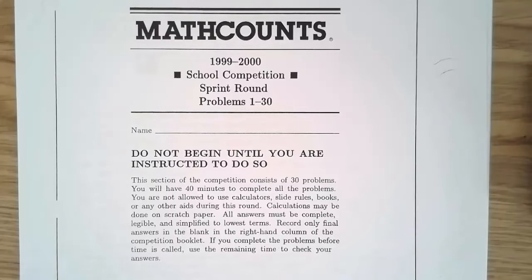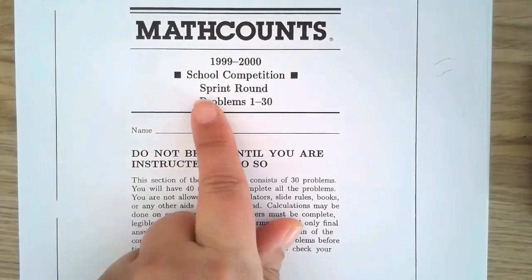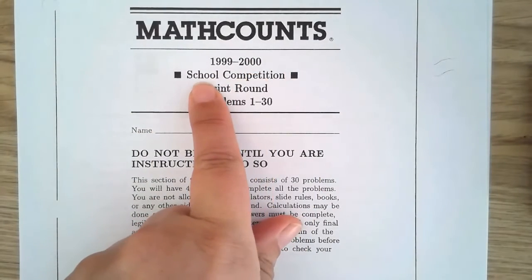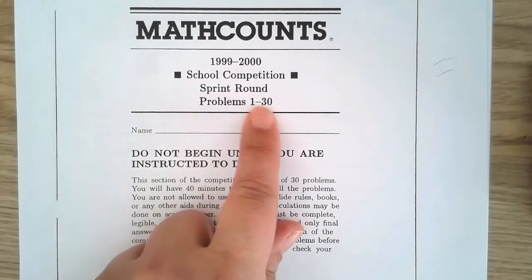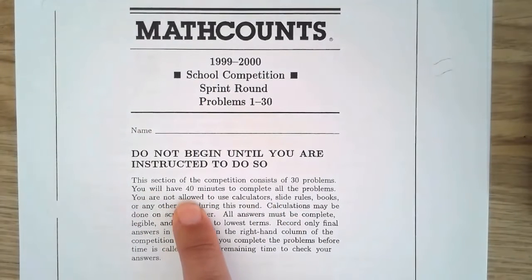These are some worked examples, a video walkthrough for MathCounts. It's the 1999 to 2000 paper, school competition, and it's the sprint round. There are 30 questions. You've got 40 minutes in total to calculate them in, but for practice, take as long as you need.